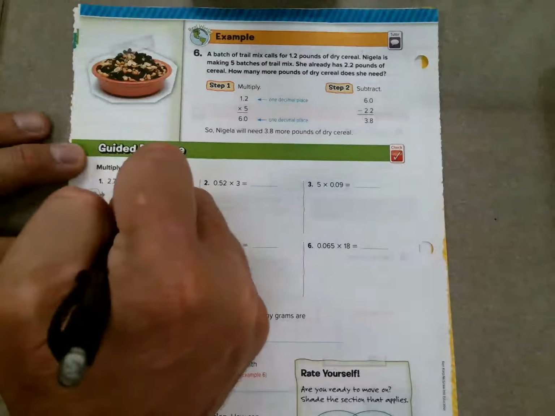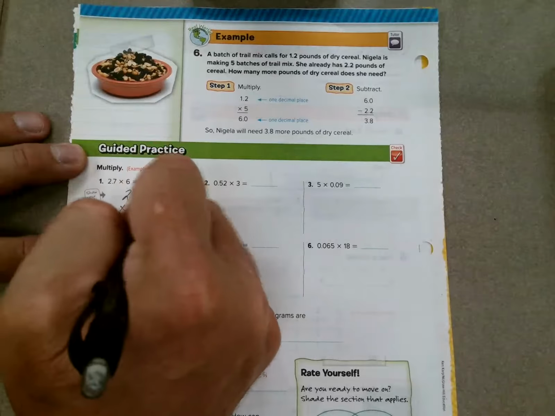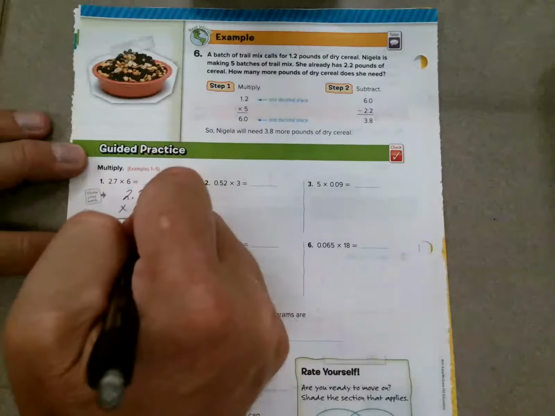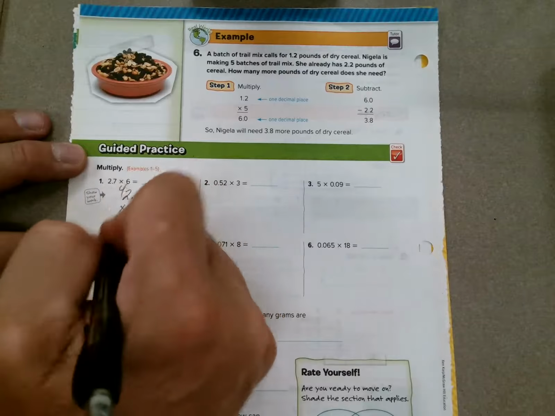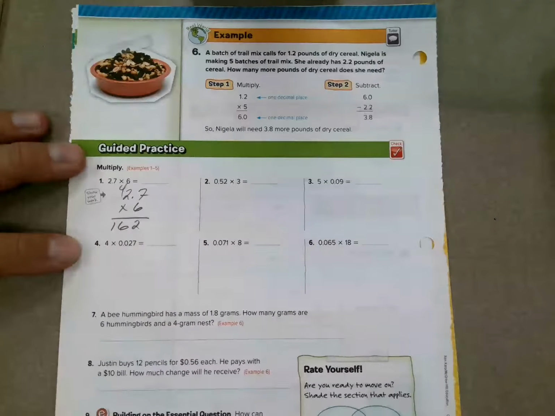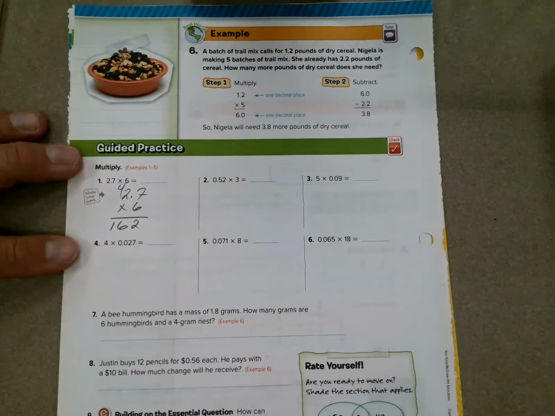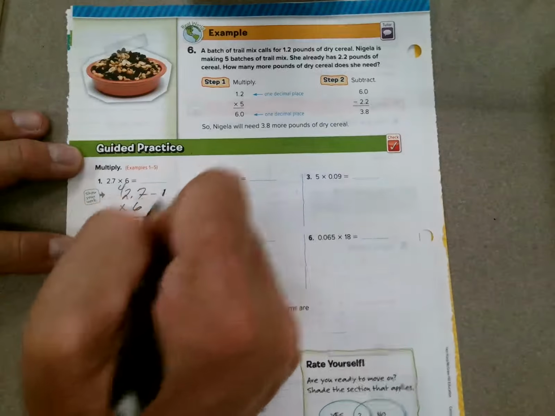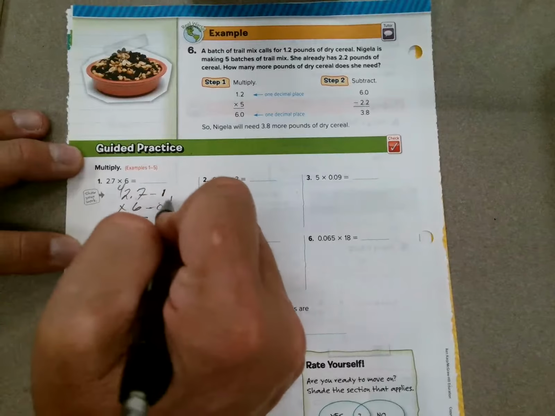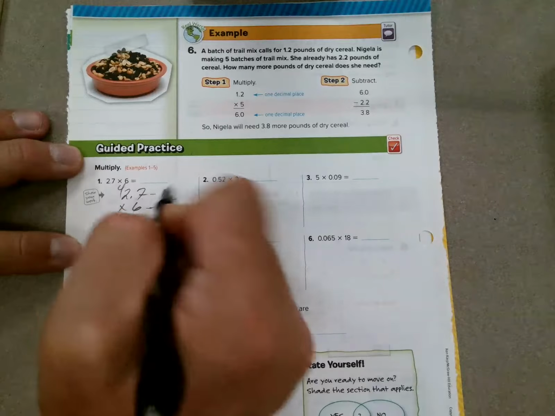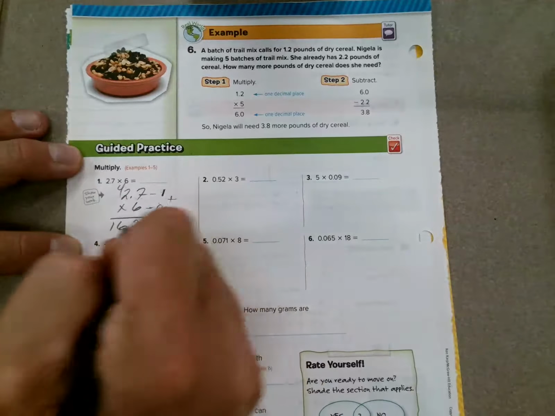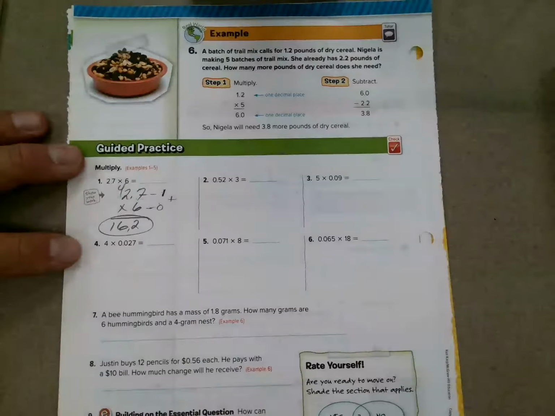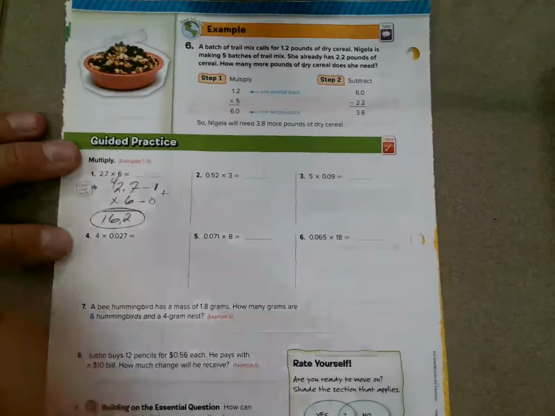Here we go. 2 and 7/10 times 6. 6 times 7 is 42. Carry the 4. 12 and 4 is 16, right? Now, what I like to do is count the digits to the right of the decimal, which is 1, and that's a 0. And I usually add those up. 1 plus 0 is 1, and that tells me to take it over one place. I don't like to bring the decimal point straight down, because you're going to run into a bind later.